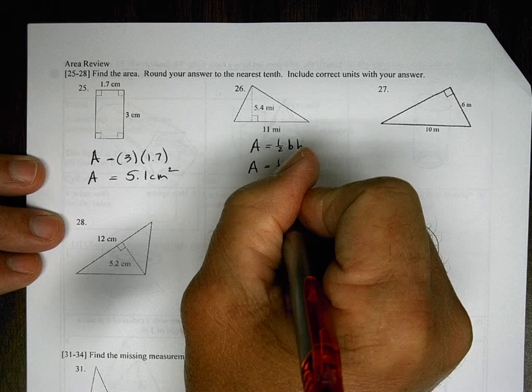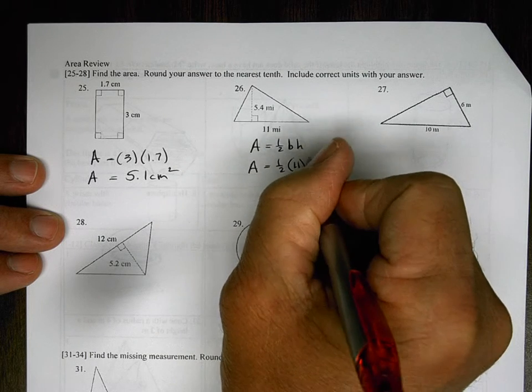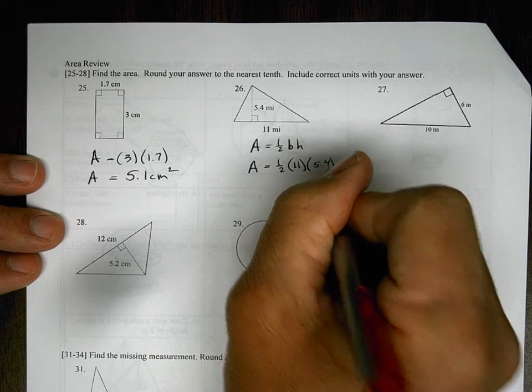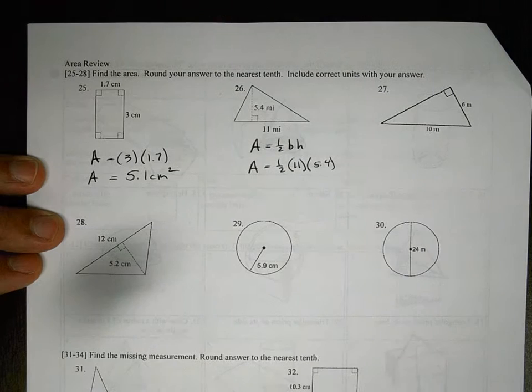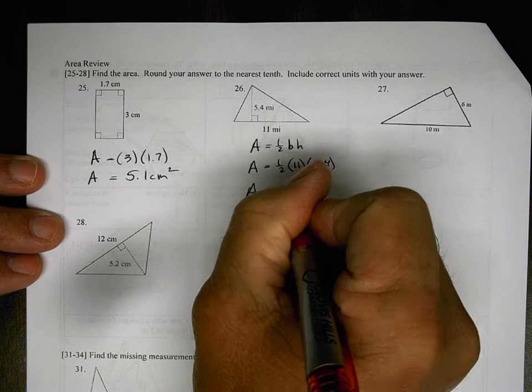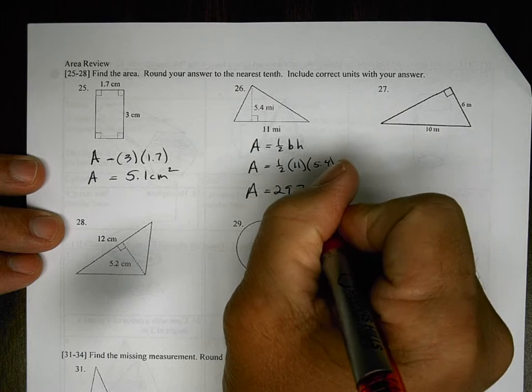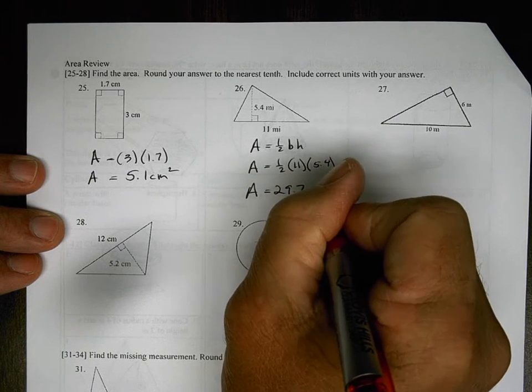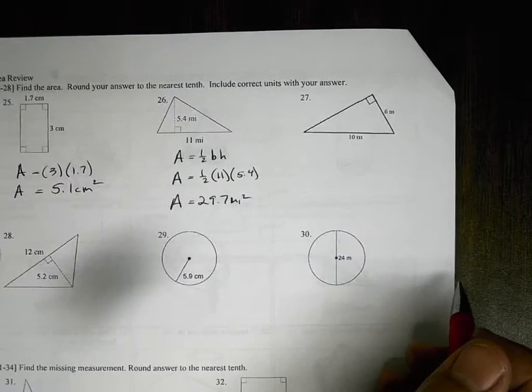So area equals 1/2 11 times 5.4. So we get 11 times 5.4 divided by 2, and we get 29.7. And that looks like miles squared.